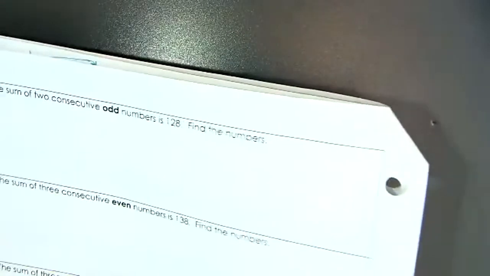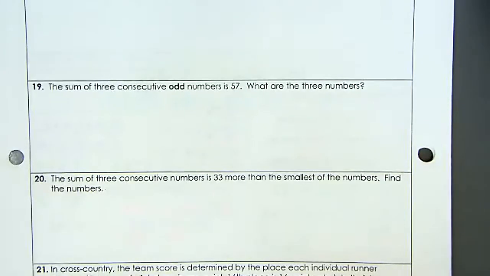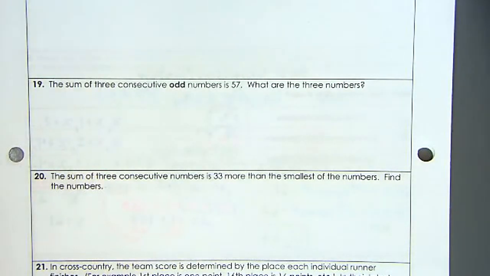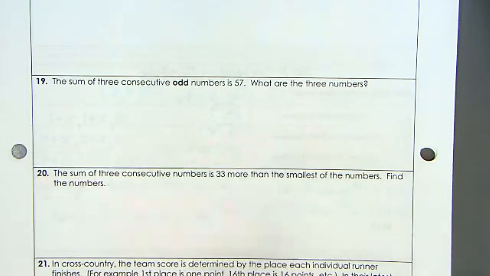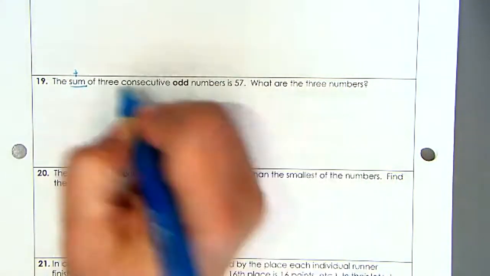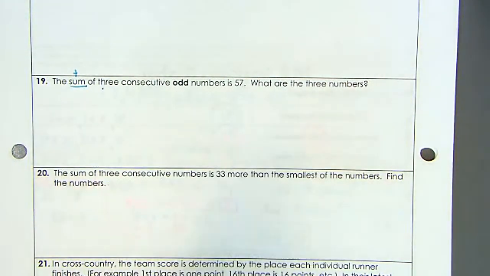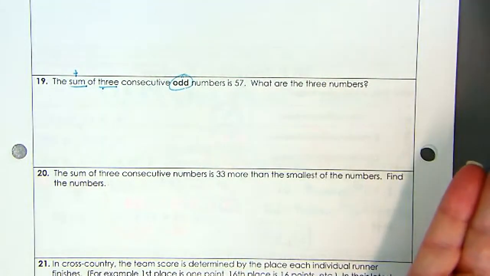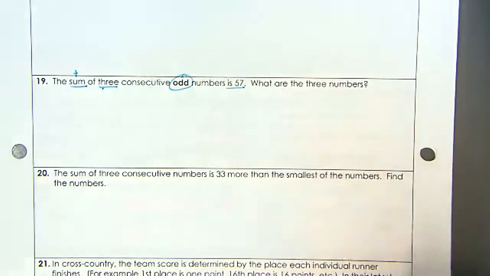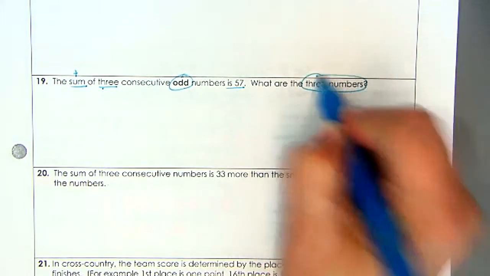Okay. One more example, and I'm going to let you loose. Okay. Looking at number 19. The sum of three consecutive odd numbers is 57. What are the three numbers? There's two things that are different here. We're still talking about sum, so I'm still doing addition. And 3, so instead of having 2, I'm going to have 3 consecutive numbers. They're odd, but I work those the same way I do even, so I'm still good. The sum is 57. We want to know what all 3 numbers are.